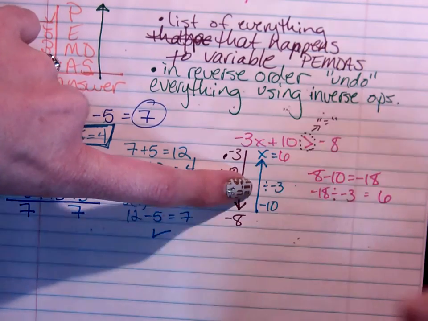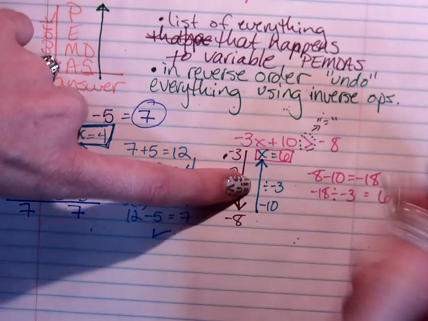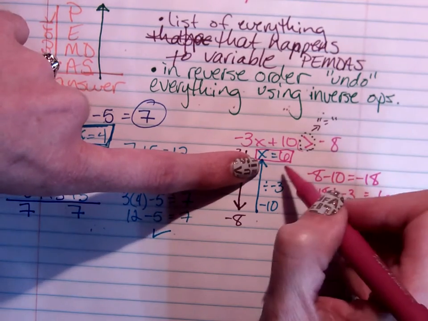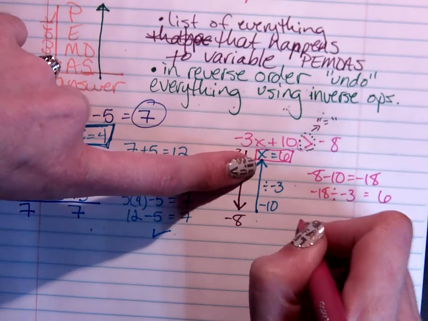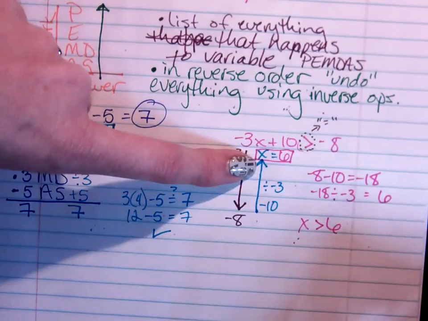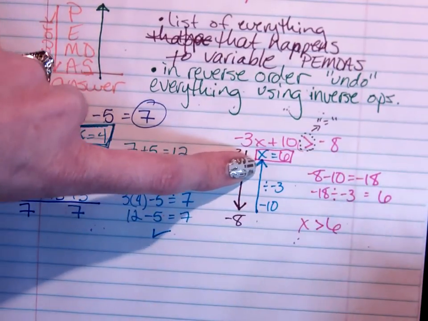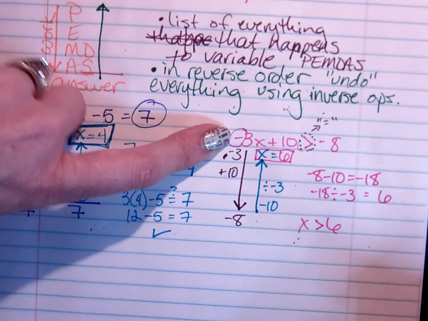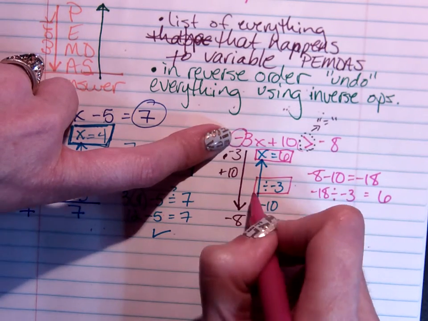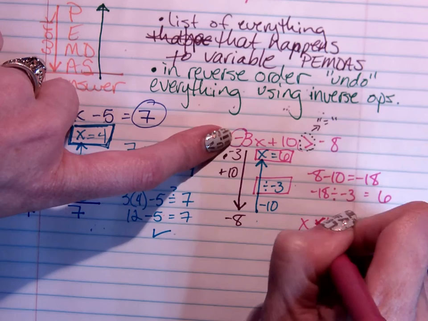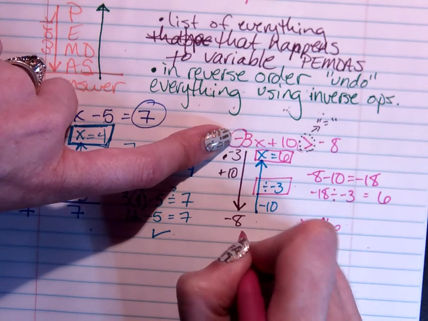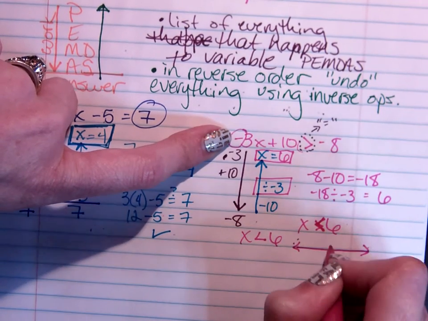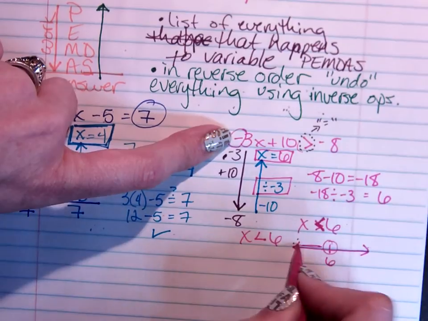The only thing that's going to be different now is that I had an inequality right here. Okay, so my first thought is to just switch this back and write x greater than 6. But if I test that, we're going to find out it doesn't work, because negative, remember, means opposite. And because I divided by this negative number here, I have to switch my inequality so that my final answer is x less than 6, and when I draw that out on my number line, it's not included, and I want everything to the left.